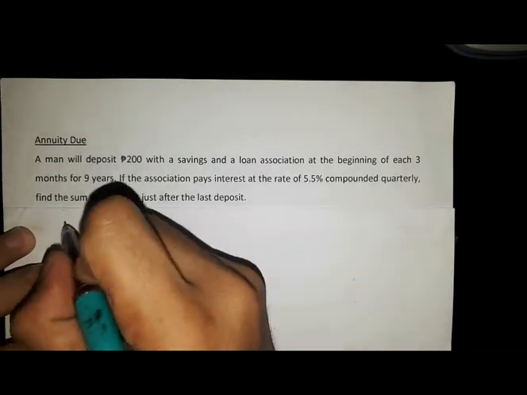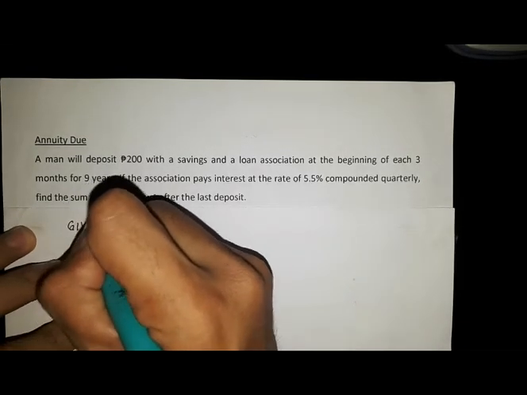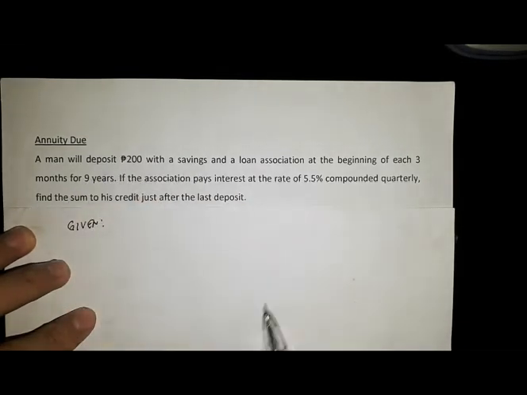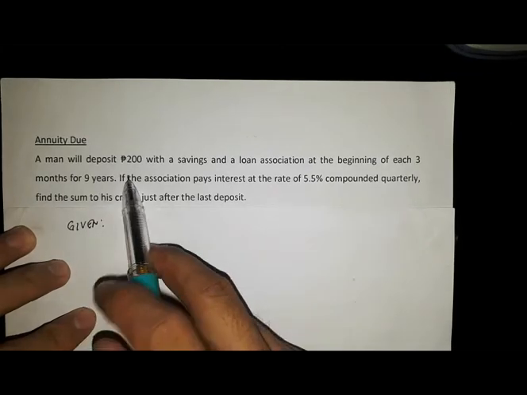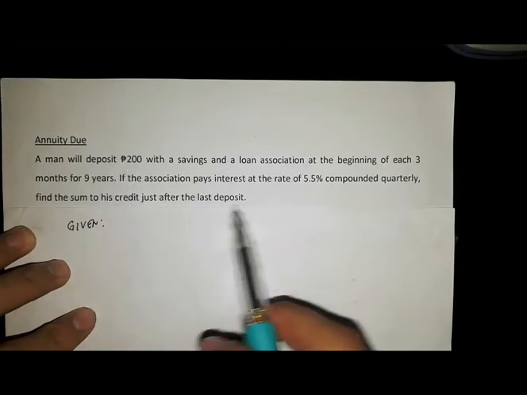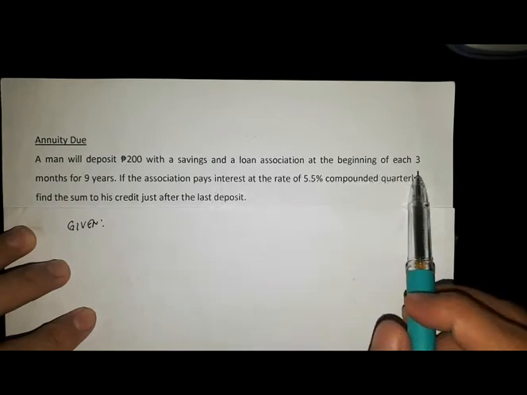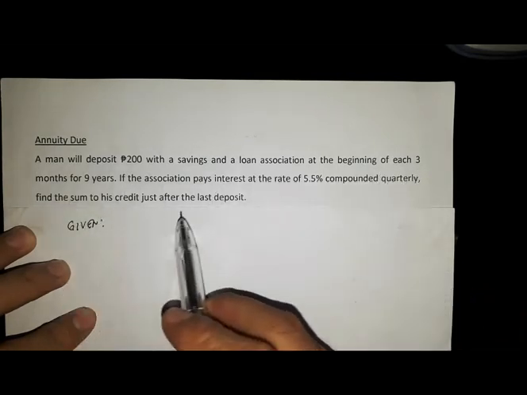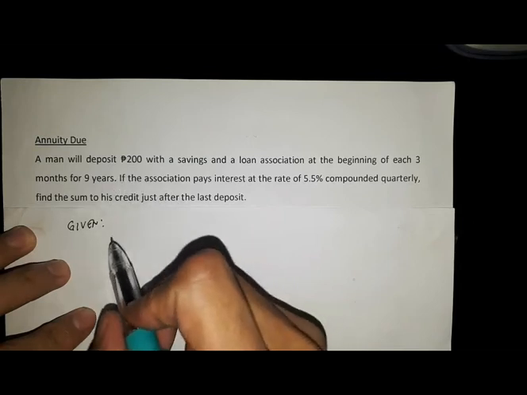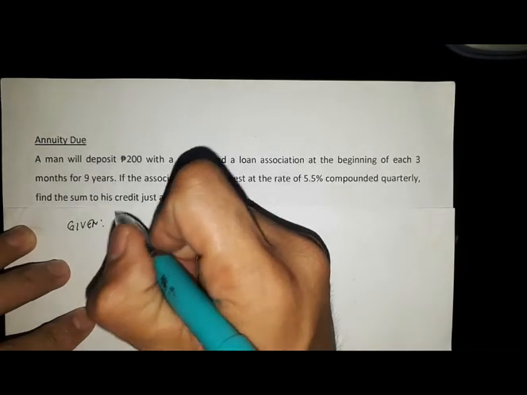Let's identify the given first. 200 pesos will be deposited at the beginning of each 3 months for 9 years, meaning 200 pesos are the equal payments.